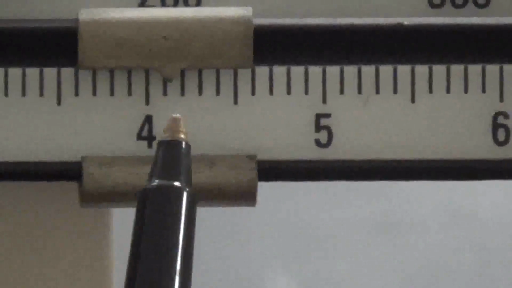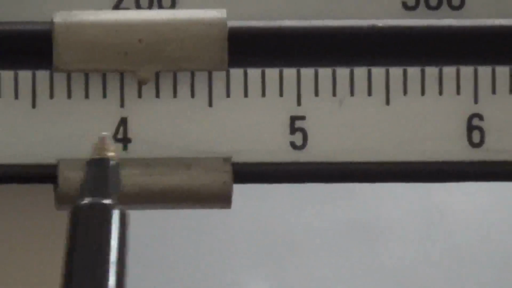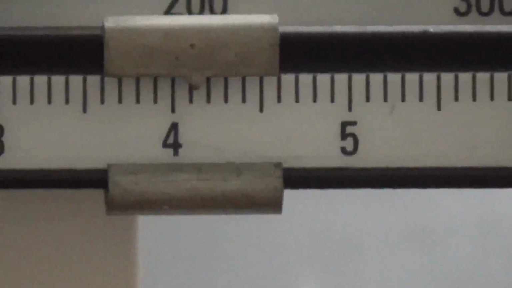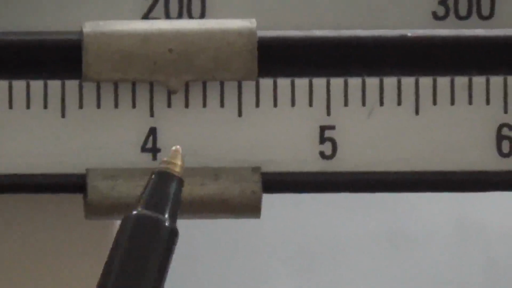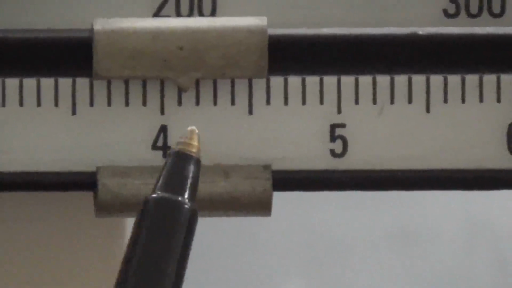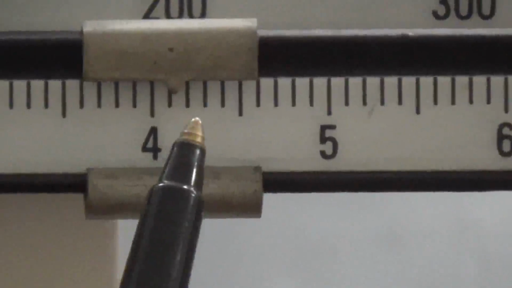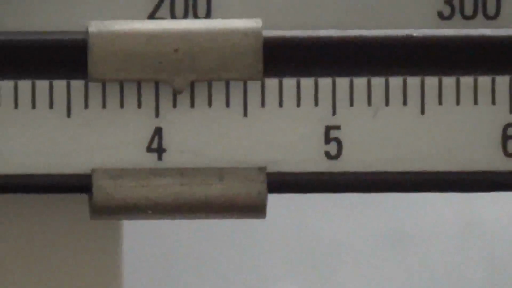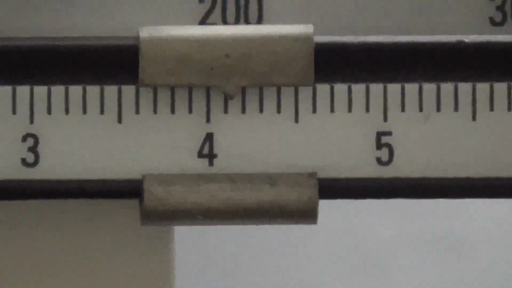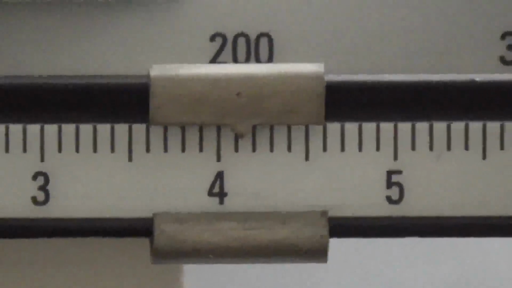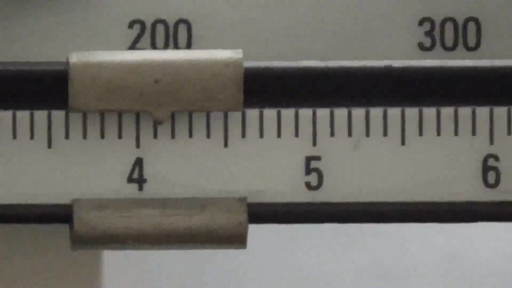But then we always have an estimation digit. And so that's always the next digit over. And so this one looks like it's barely past 0.1. So I think it looks like it's about 0.11. So my grand total would be 134.11. And that's how y'all use the triple beam balance.